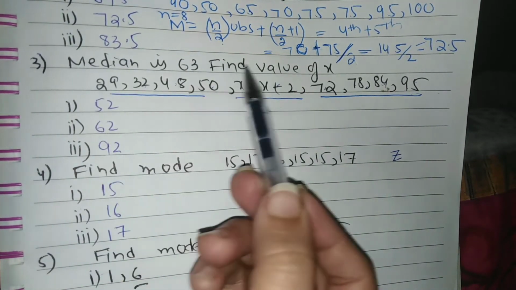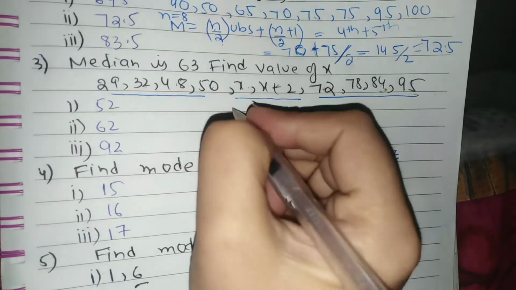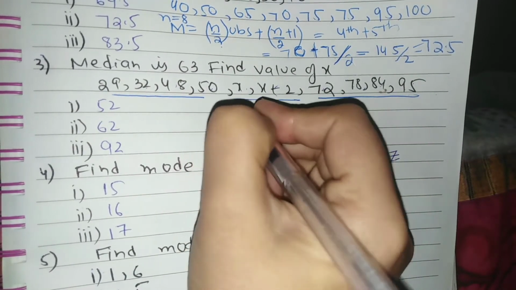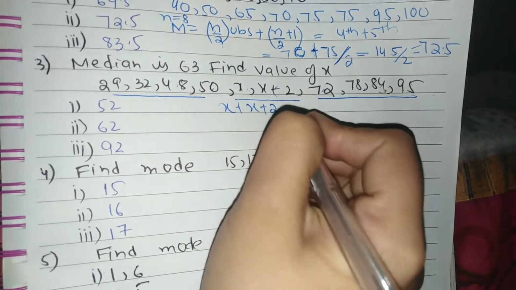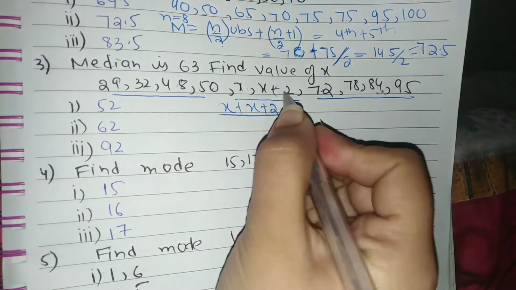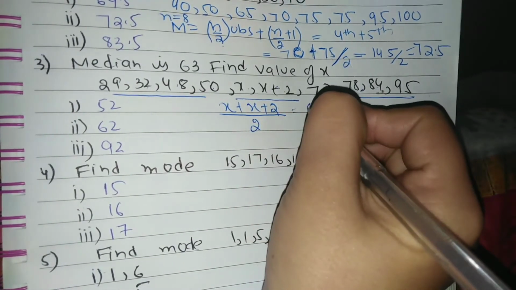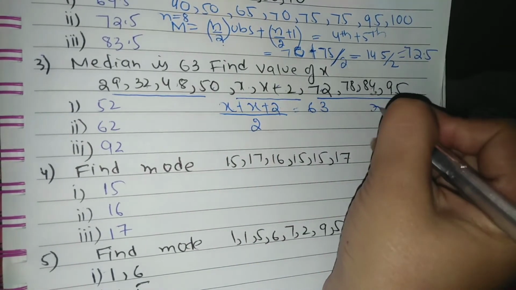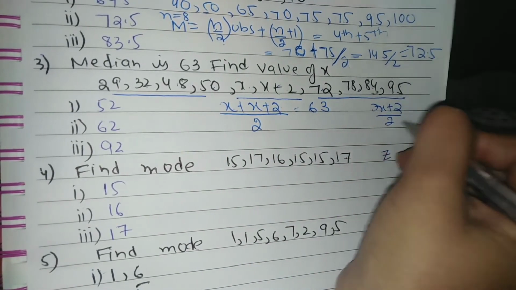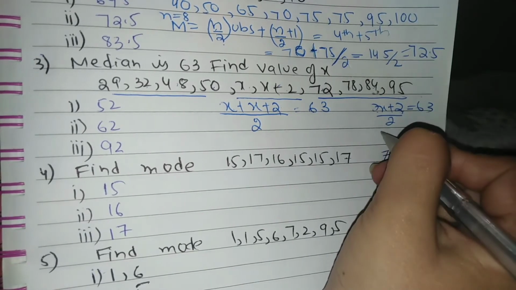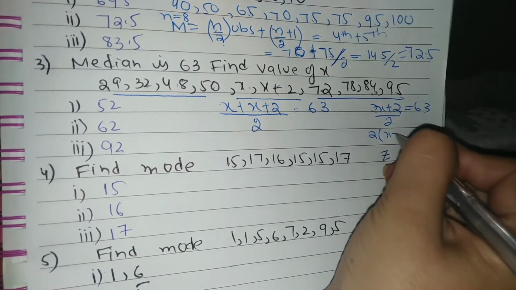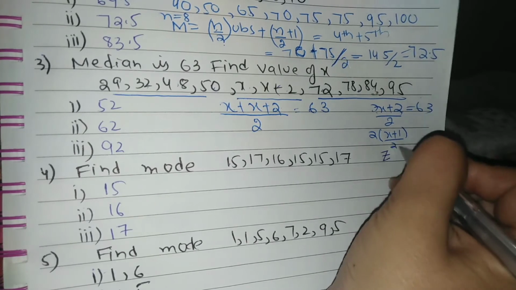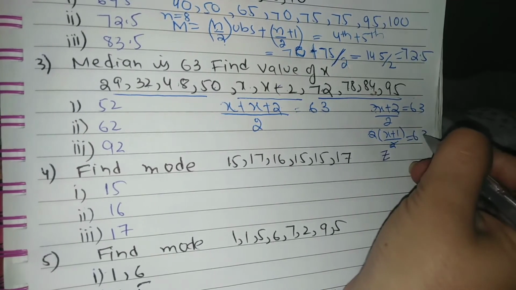Median is 62. Find value of x. So it will be x plus x plus 2, this term plus this term whole divided by 2 equal to 63. It will be 2x plus 2 divided by 2 equal to 63. By taking 2 as common, this results in x plus 1, cancel 2 with 2, this will be 63.